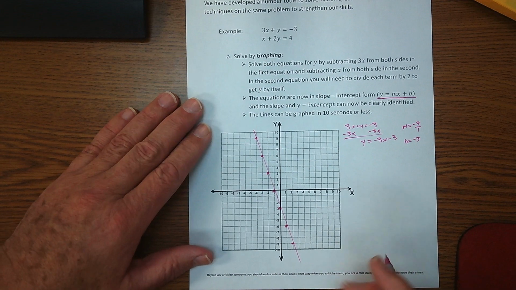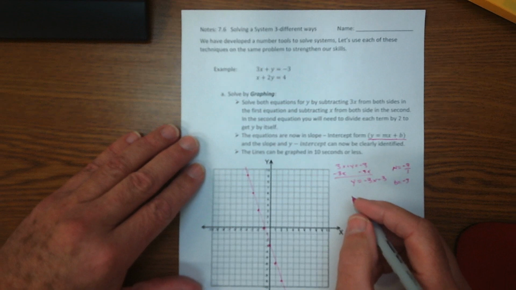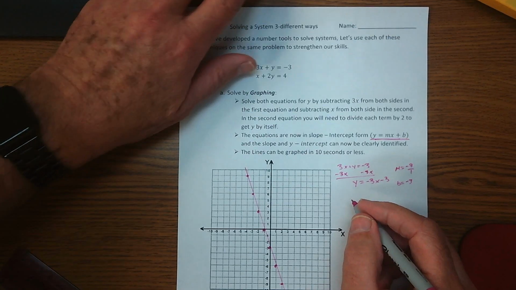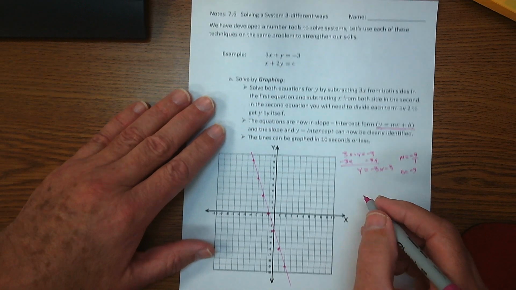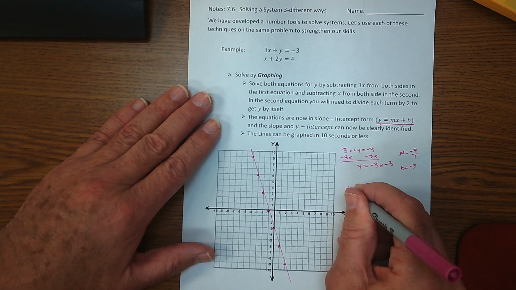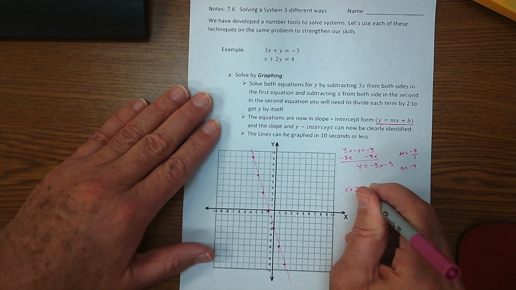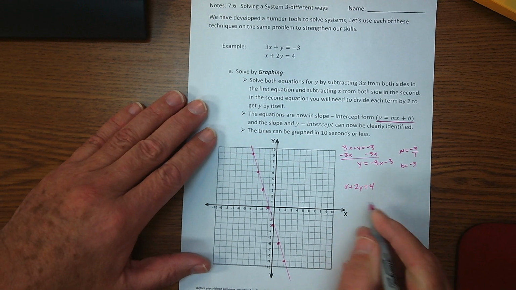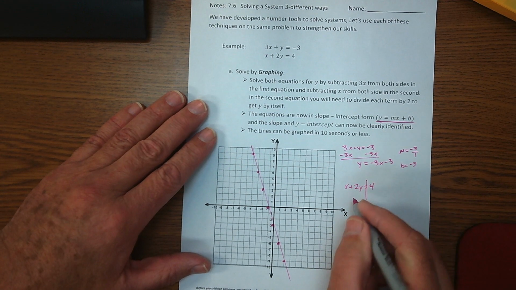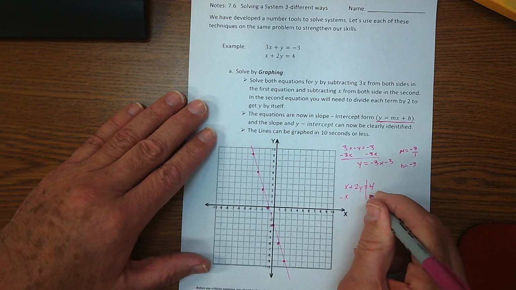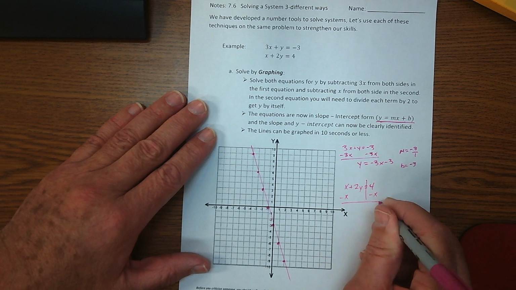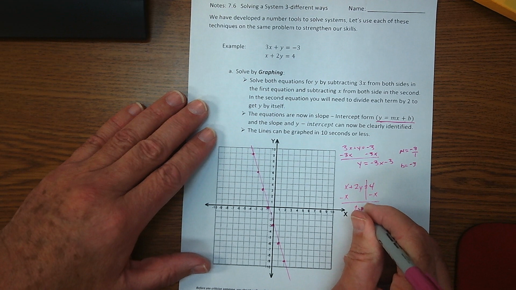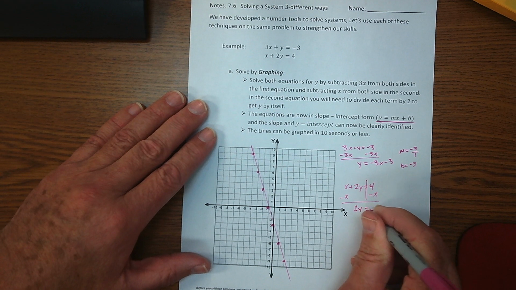Now we go to our second equation, which is x plus 2y equals 4. We have to solve this for y, so we subtract x from both sides. Again, we're trying to get y alone, so I get 2y equals -1x plus 4. I put the 1 there because I'm going to need it in a minute.